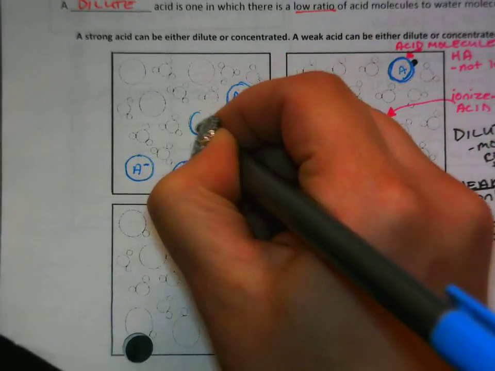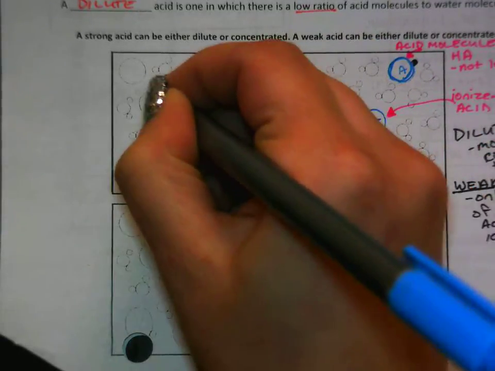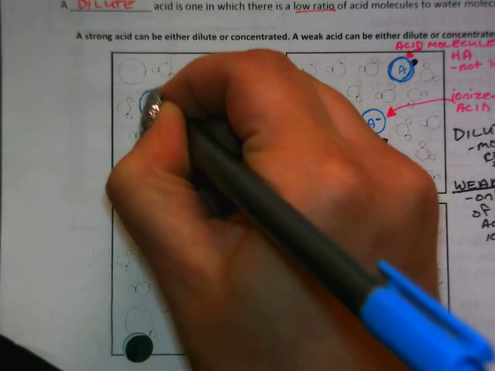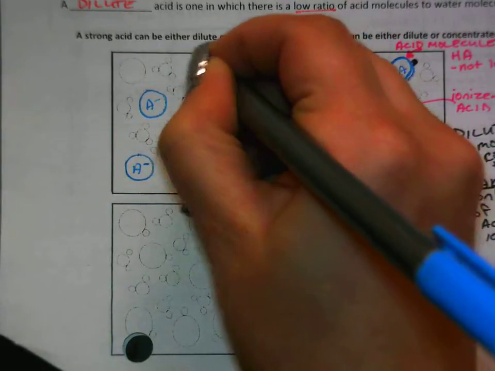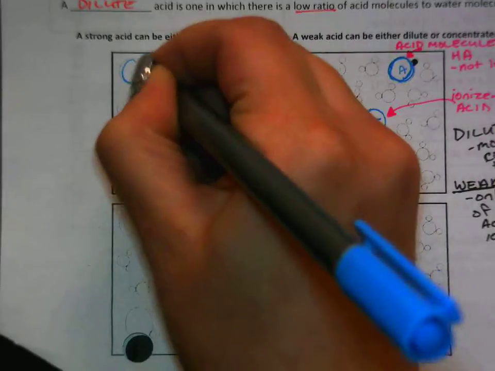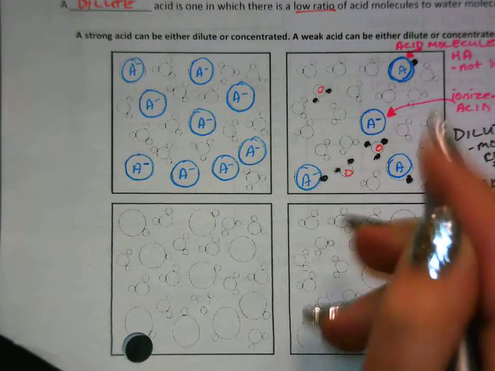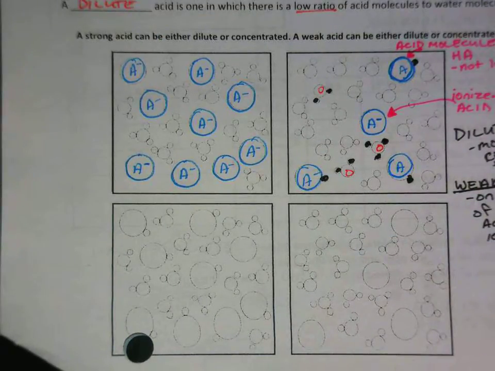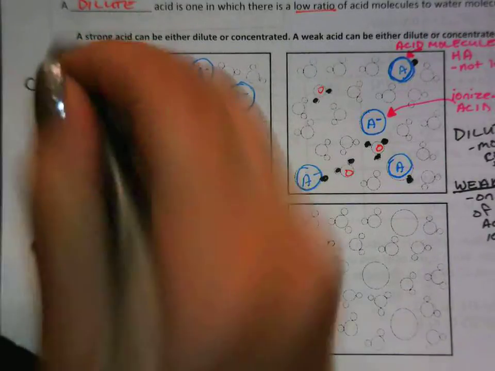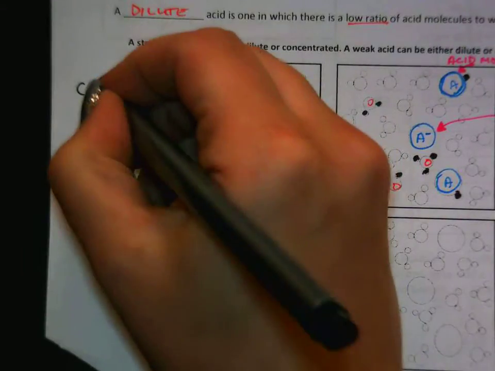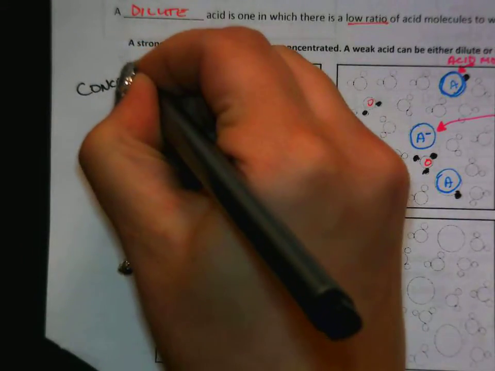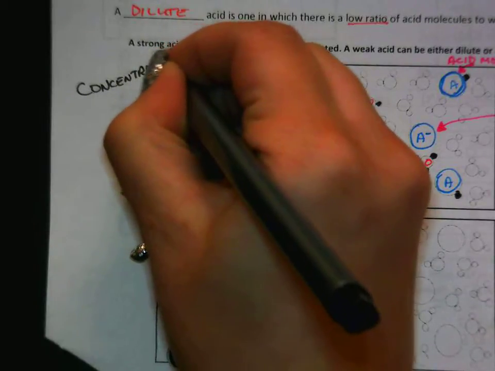Here's my 6th. 7th. 8th. Ooh, 9th. Compared to that other one, this is definitely concentrated. There are many acids.